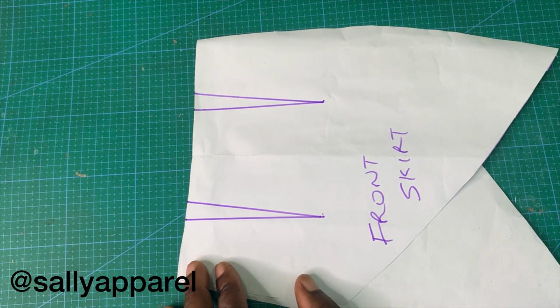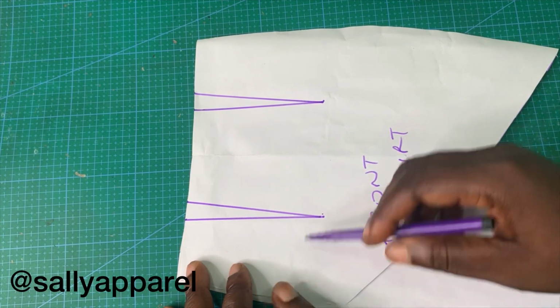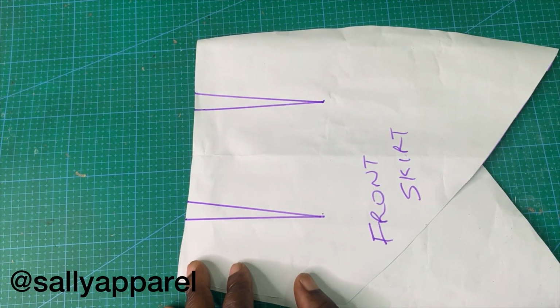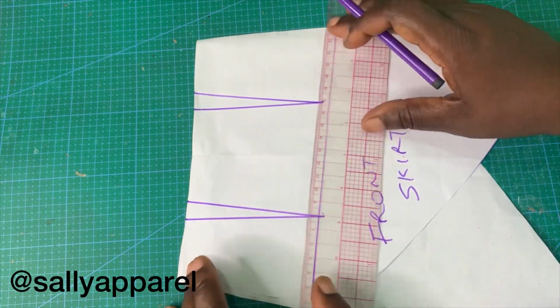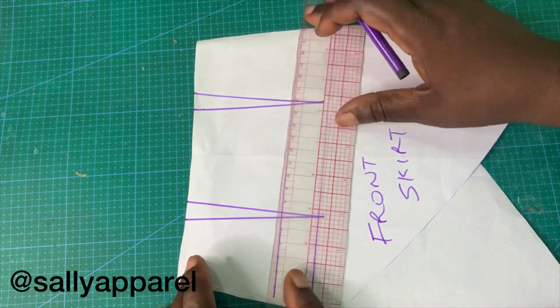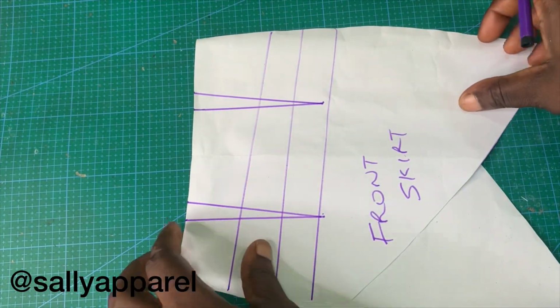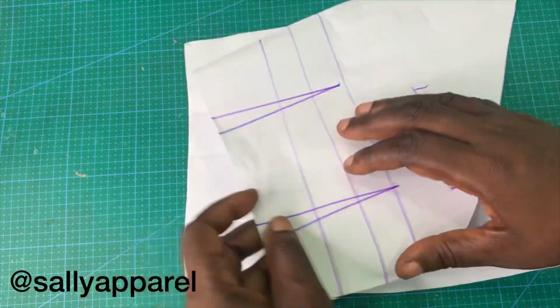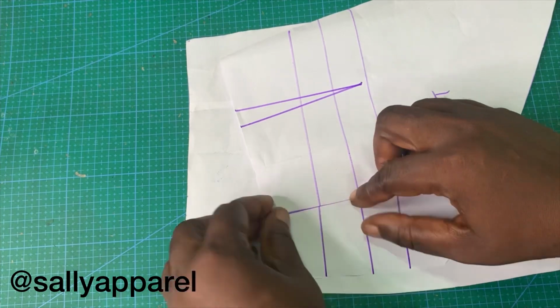Now pay rapt attention here. I will not leave the skirt like this because from our opening photo there is a pleated or a ruched detail on one side of the skirt. As a result, I will draw slash lines across the skirt like so. Then next I'm going to be closing my darts. I'll be folding my darts in order to close it up.